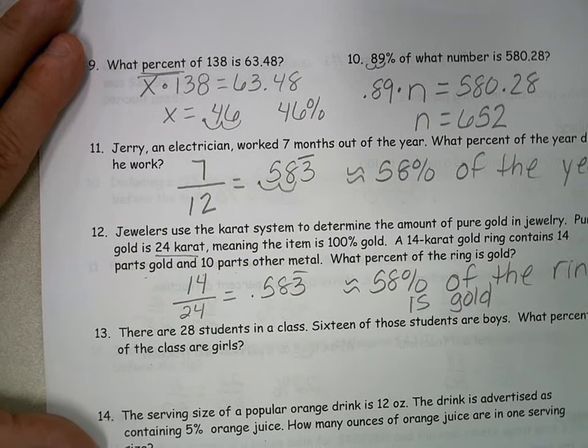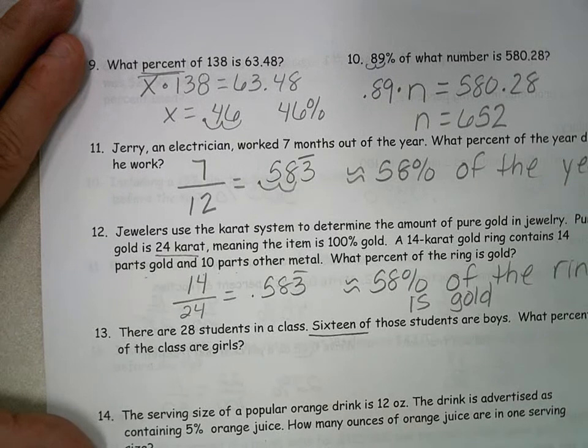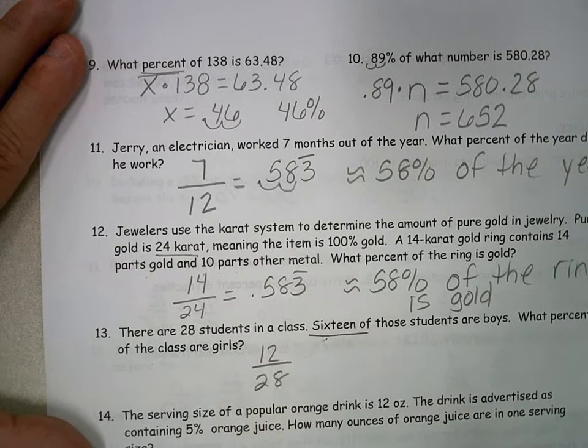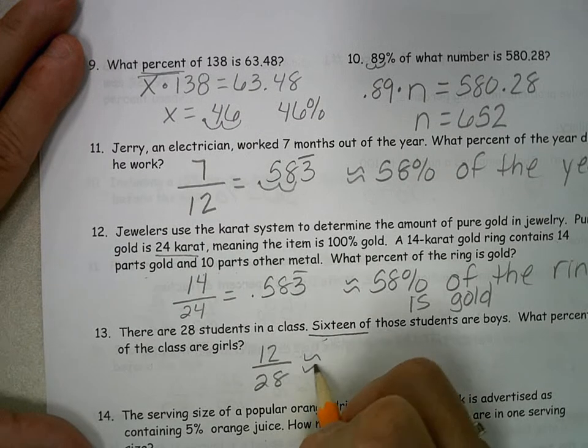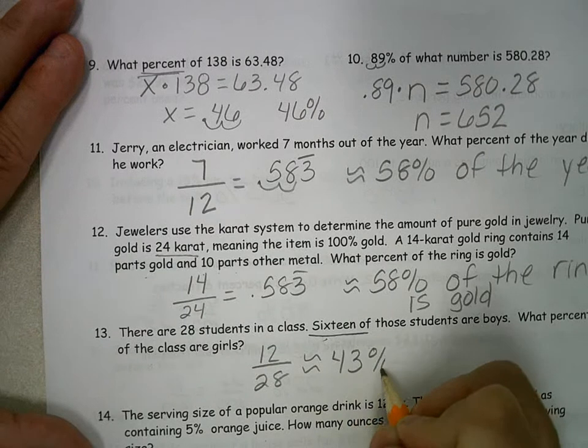There are 28 students in a class. 16 of those students are boys. What percent of the class are girls? Well, if there are 16 boys, 28 in the class, 28 minus 16 is 12. So there are 12 girls out of 28 total students. And if you do 12 divided by 28, I got 0.4285. So I am going to say about 43%.